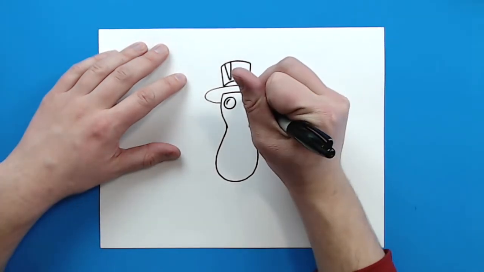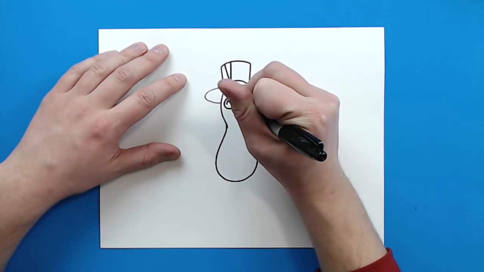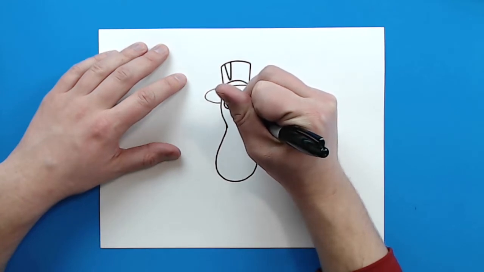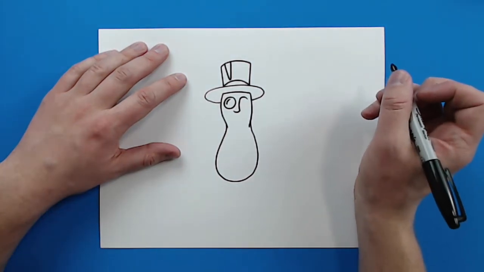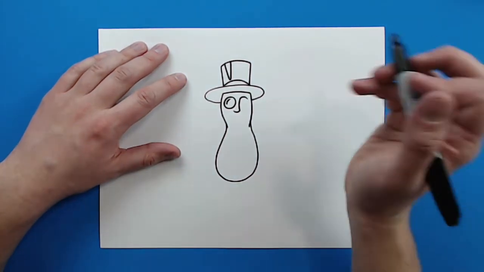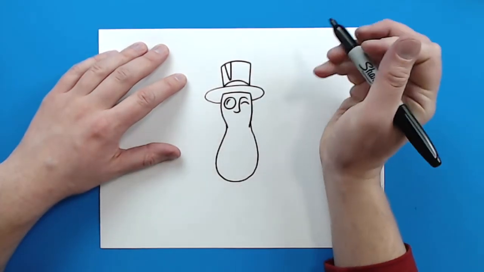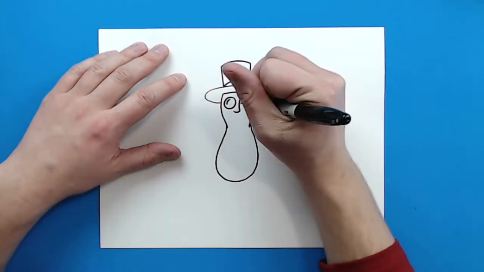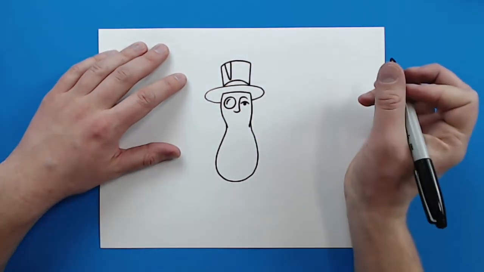Now, over here, I'm going to draw a line that's just going to curve up for an eyebrow, and then it's going to come down like this, and then curve into the nose. Then for his eye, all you want to do is draw a little sad face shape. And then we're going to put a little black dot in there for the eye.